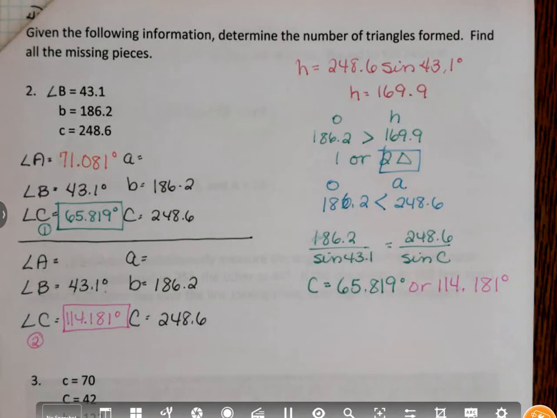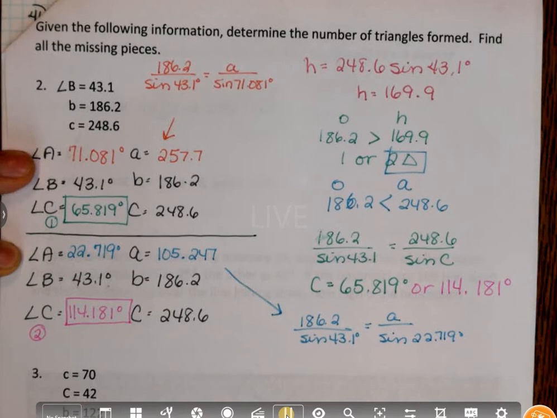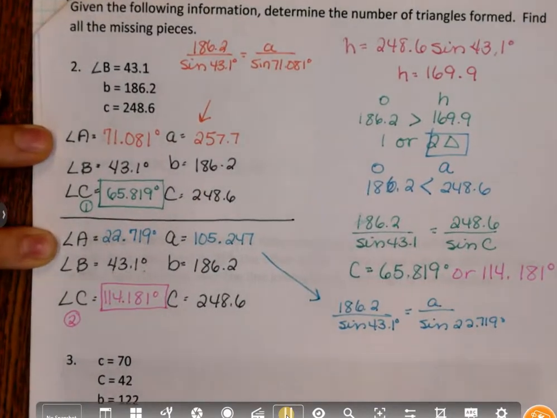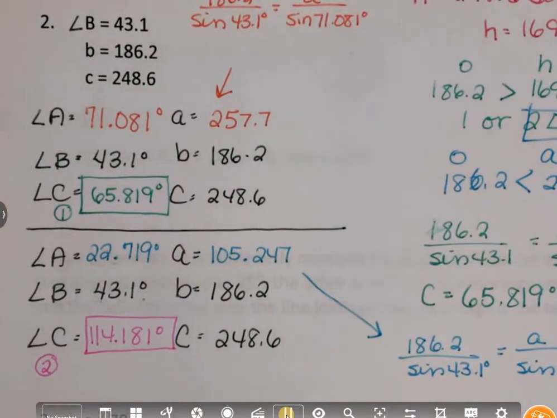Finish that triangle off. Do the same thing for the second triangle. Find the third angle, finish the triangle off. Let's take a look at what we should have gotten. I'm going to zoom in so you can see. And what do you think? How do we do? Good? Yes. This one?